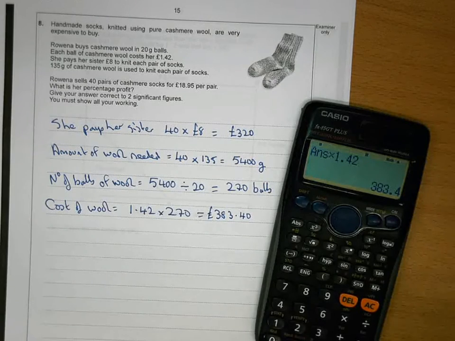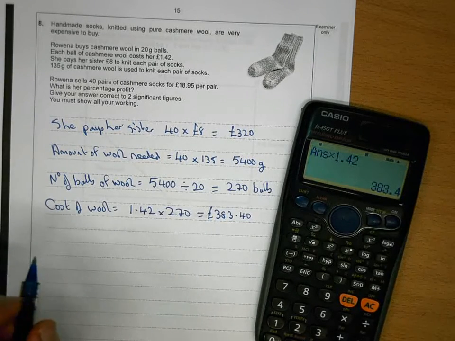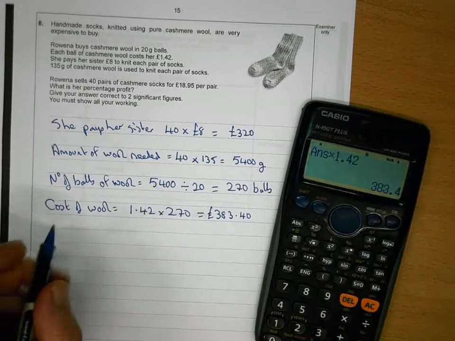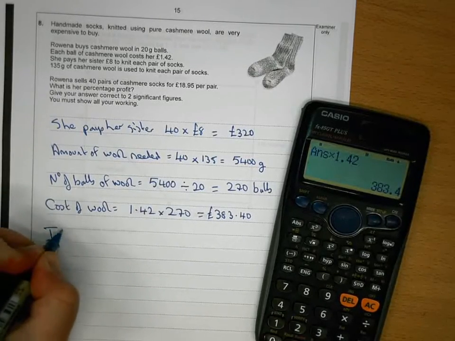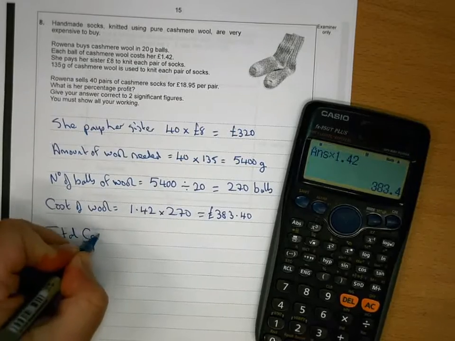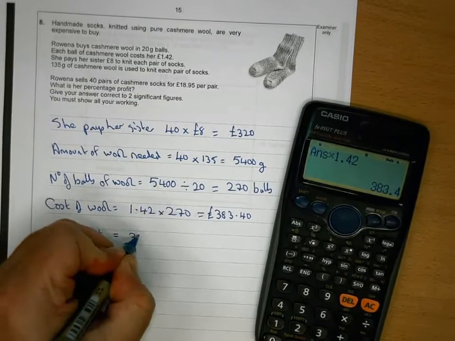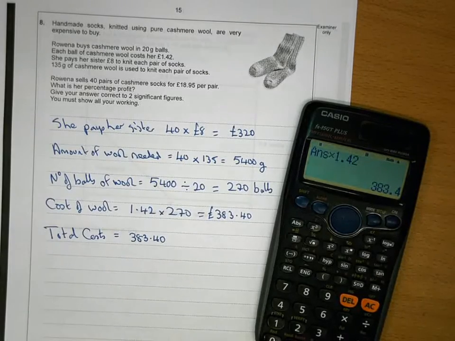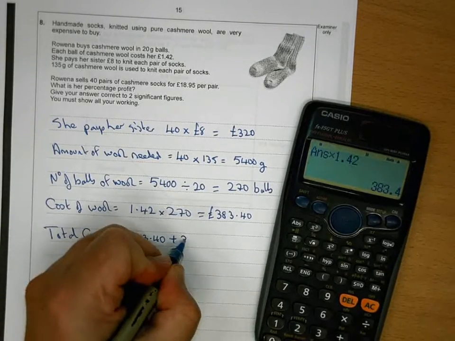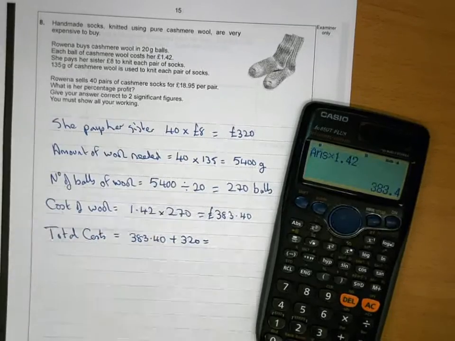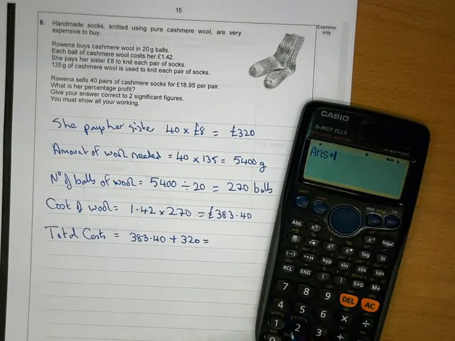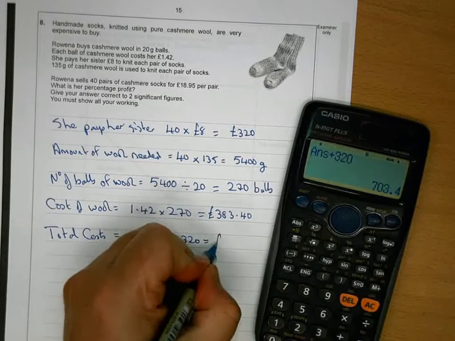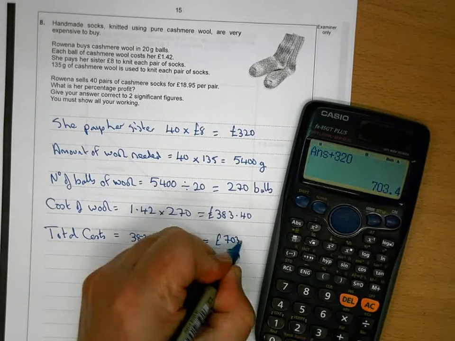So in order to make these 40 pairs of socks, it's going to cost her total costs will be the £383.40 that she has to pay for the wool, plus the £320 that she has to pay her sister. So £703.40.